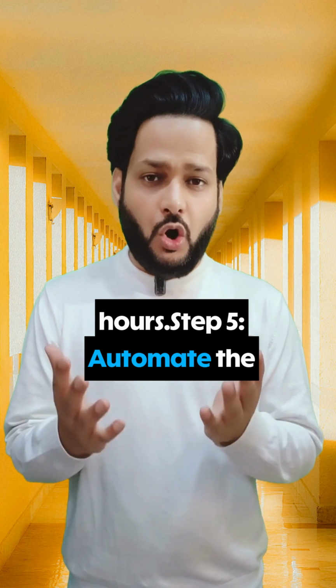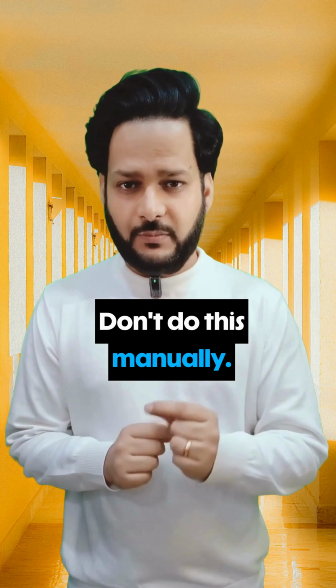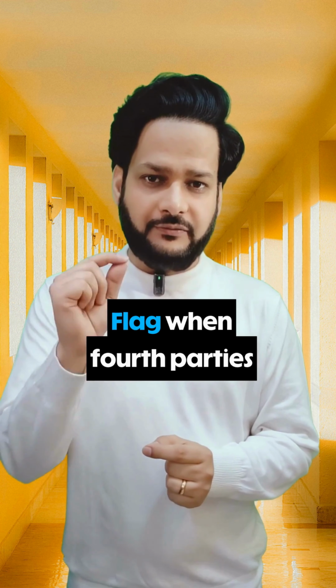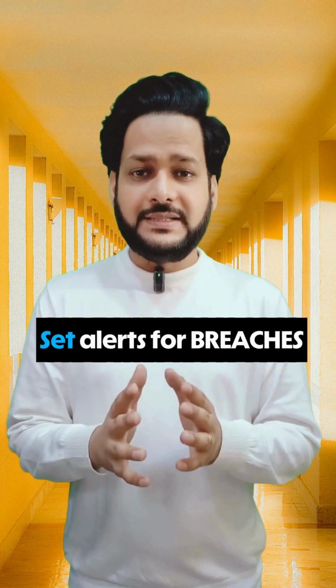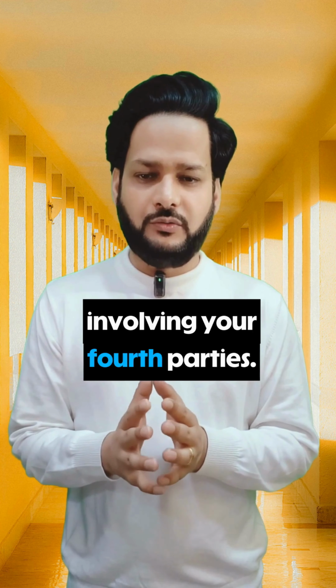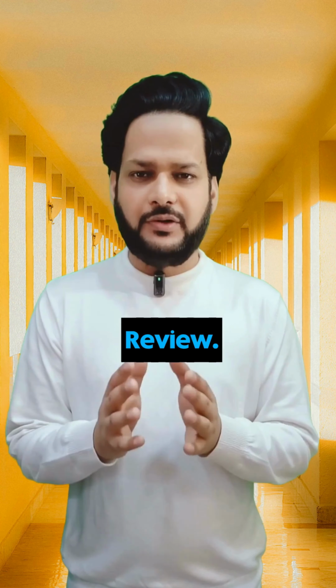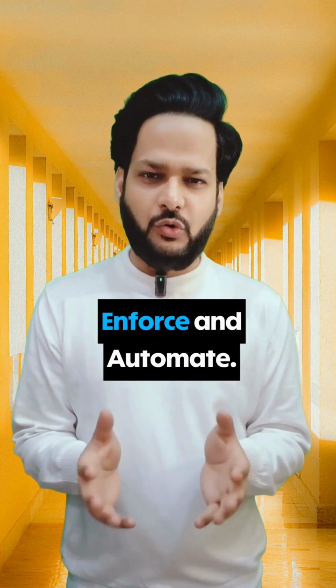Step 5. Automate the monitoring. Don't do this manually. Use tools to scan SOC 2 reports automatically. Flag when fourth parties change. Set alerts for breaches involving your fourth parties. AI can handle this in minutes instead of weeks. And that's it. Map, review, classify, enforce, and automate.